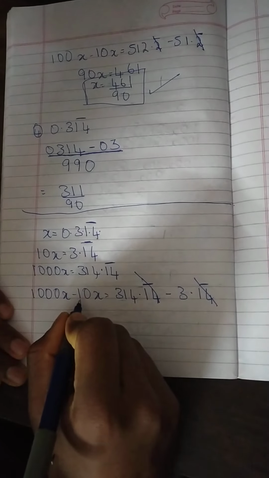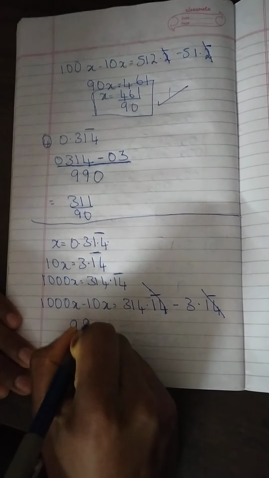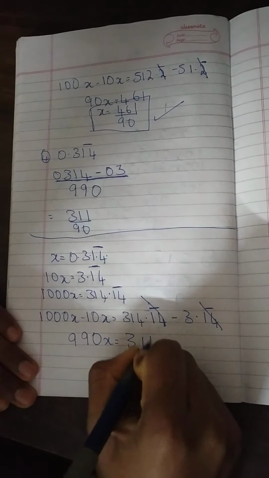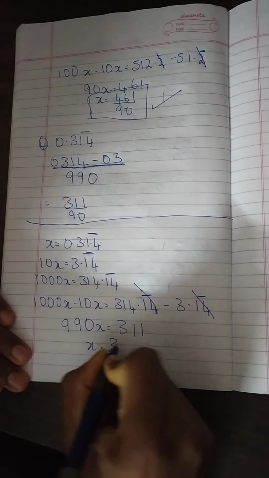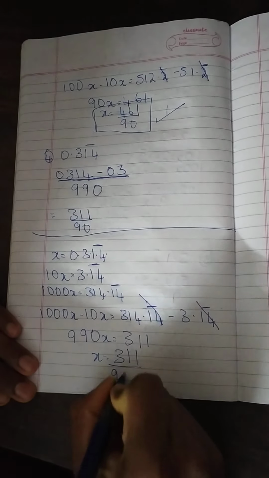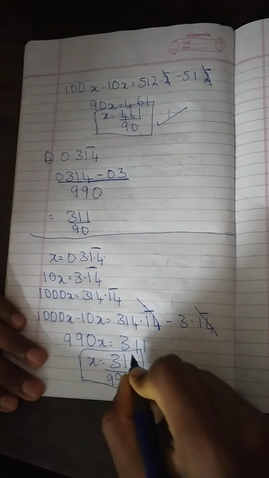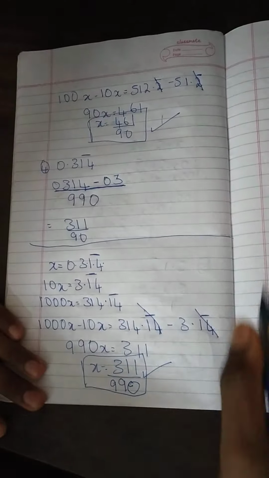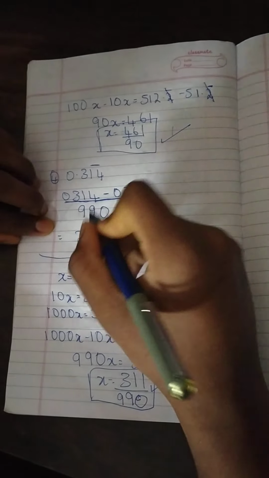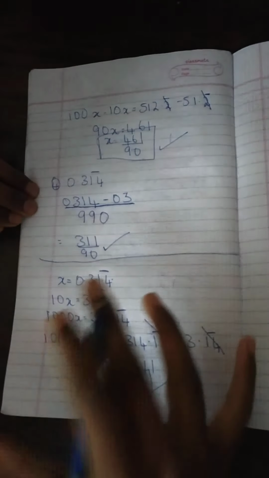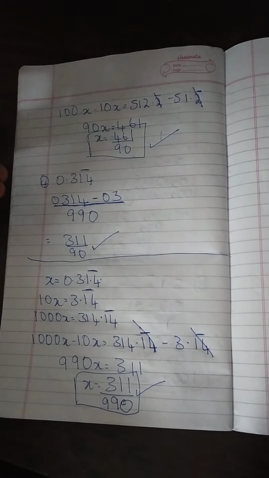So 1000x minus 10x would be 990x. 314 minus 3 would be 311. So x would be 311 divided by 990. So the x value here we got is 311 by 990, and even in the shortest method we got the answer as 311 by 990.